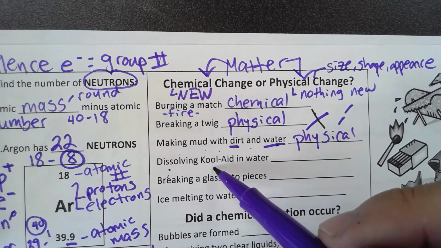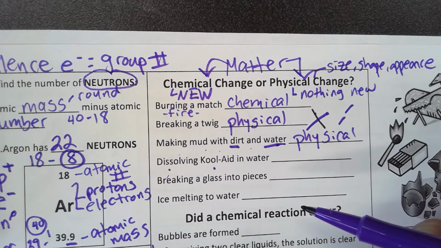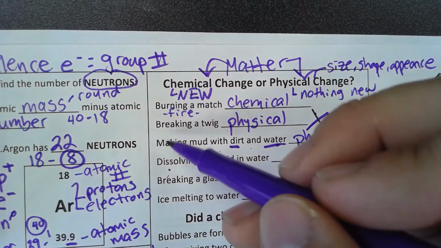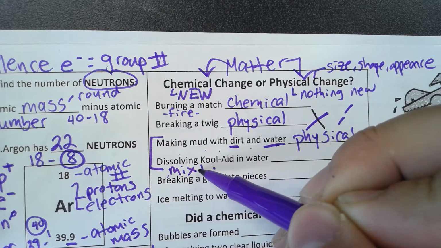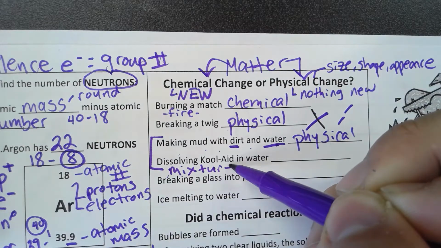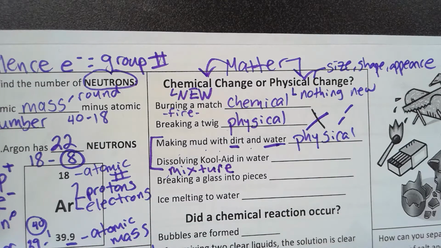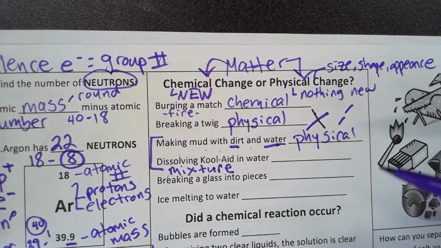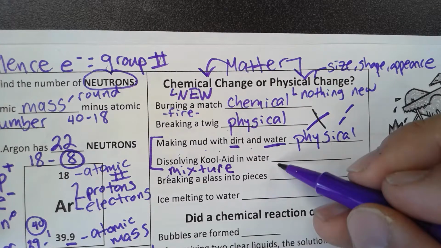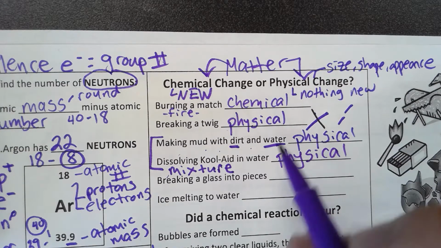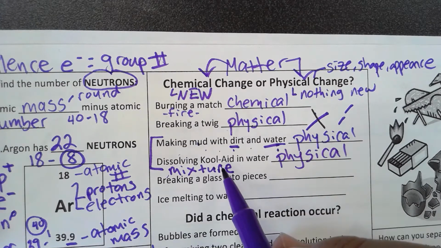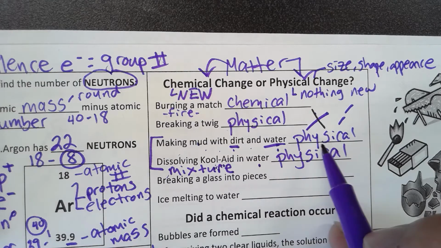Dissolving Kool-Aid in water. So everything you're doing right here, these are called mixtures. A mixture is when you can combine something and you can sort of uncombine it if you want to. Okay. So dissolving Kool-Aid in water, that's a physical change. Anytime you have some sort of mixture, like dirt and water making mud, Kool-Aid and water making Kool-Aid, those are physical changes.